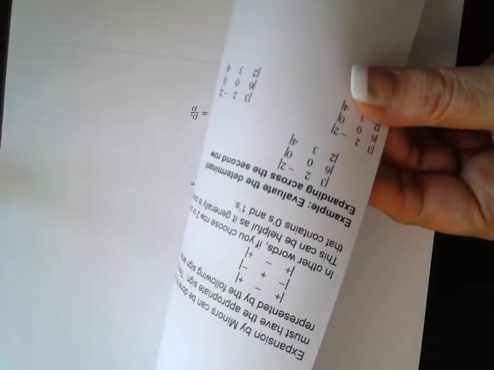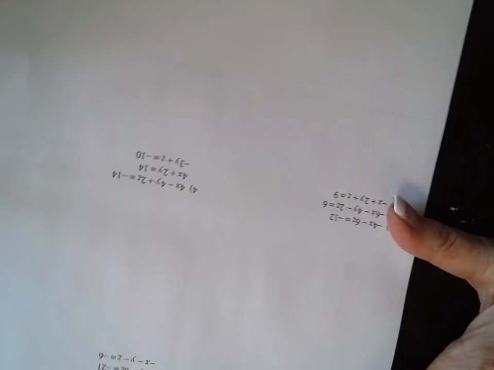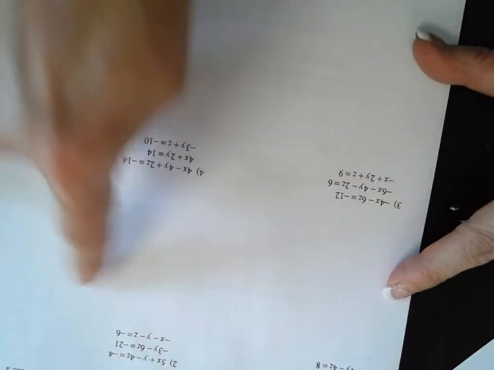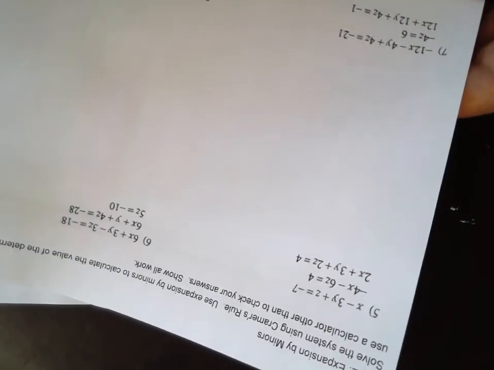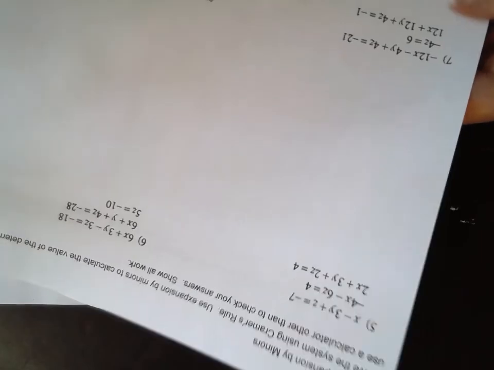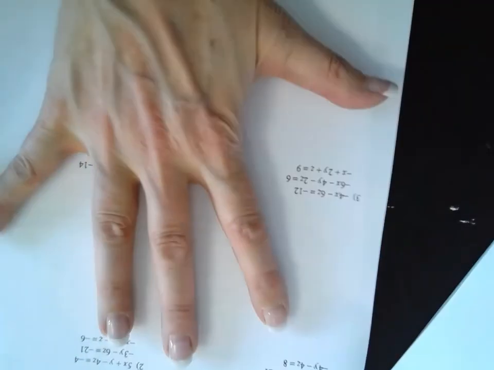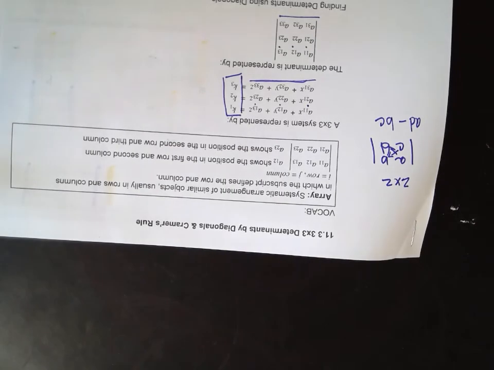So, no MathXL homework this week because your last page has 4 for diagonals, and then there's going to be 4 for minors, which we'll do tomorrow. Okay? So, practice your diagonals tonight. This is Miss Meyer.